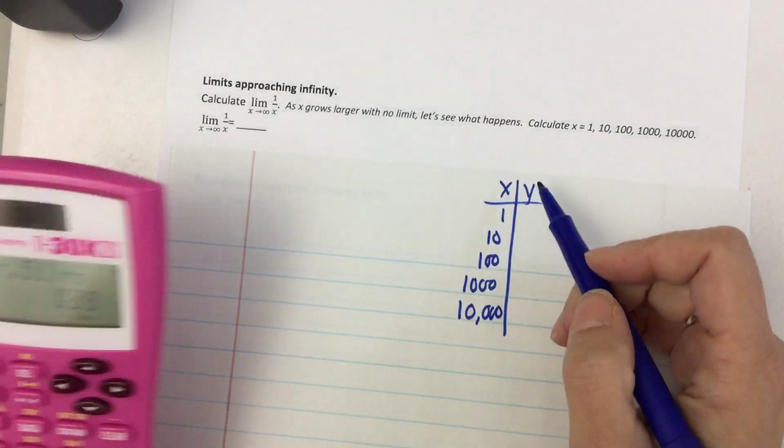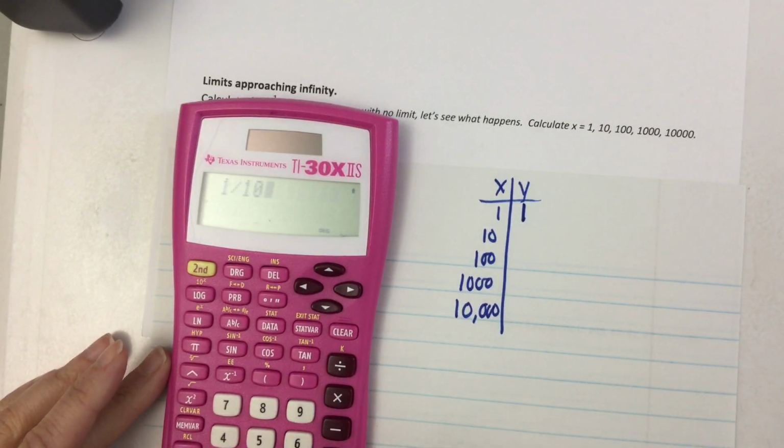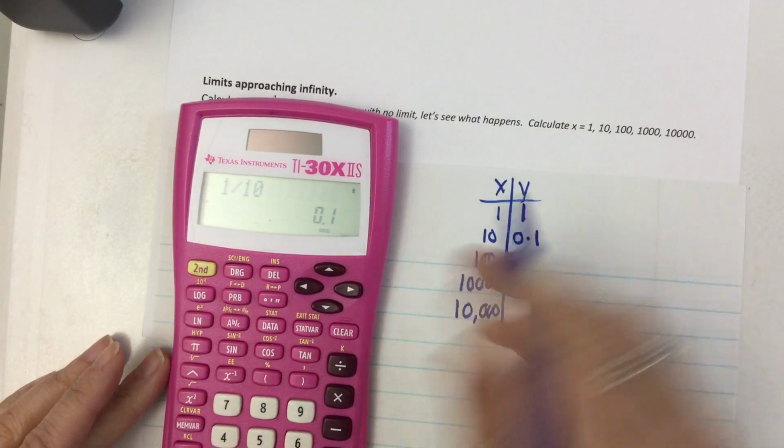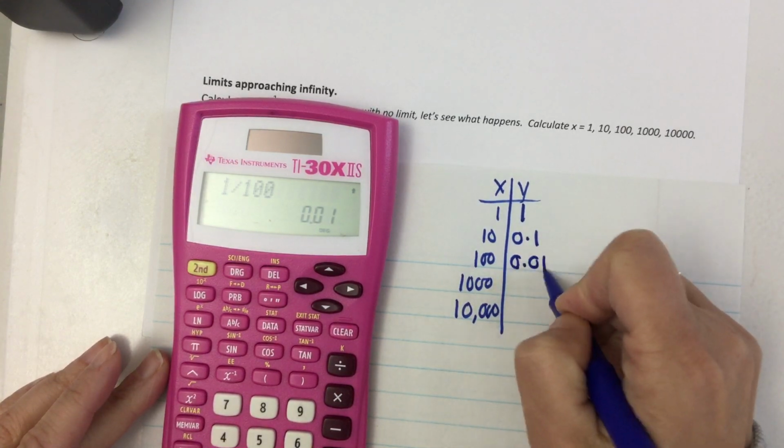So if I take 1 over 1, well, 1 over 1 is 1. If I take 1 over 10, it is 0.1. If I take 1 over 100, it's 0.01.